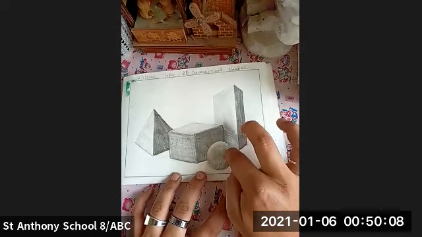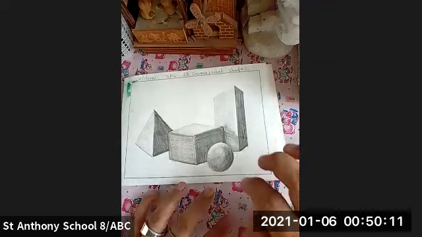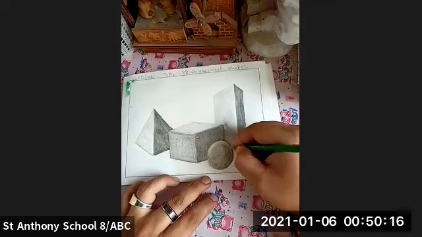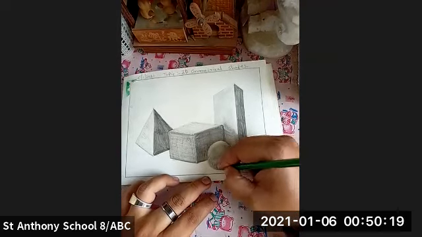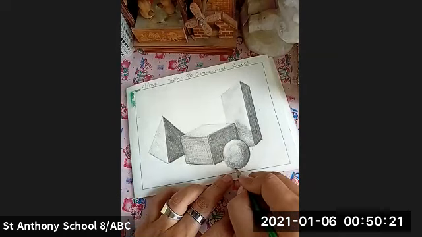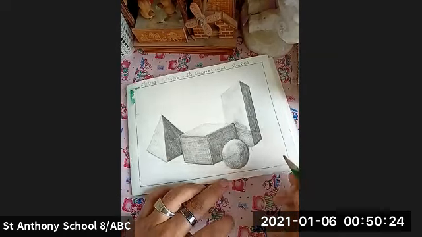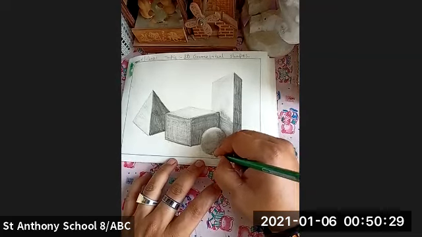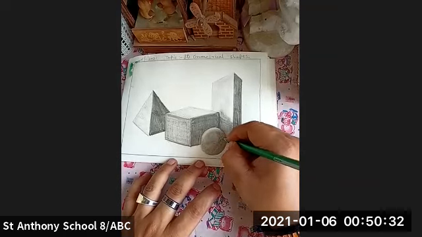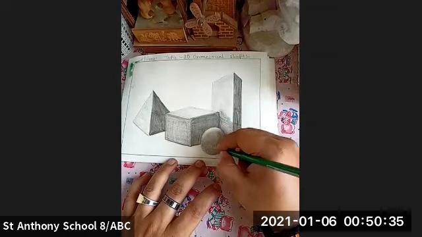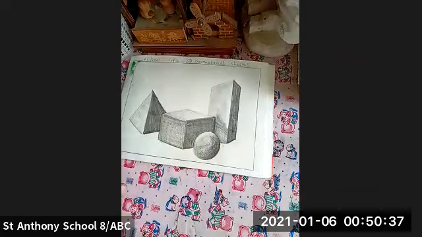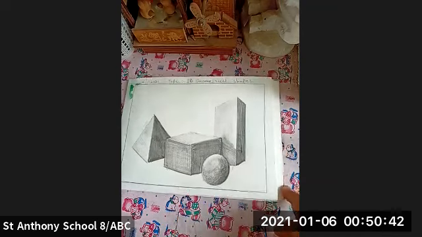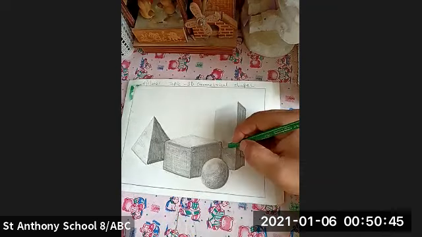Yes, so just look at this. This is how you're going to color the sphere. Yes, so just look at this. We are almost completed with this. This is the darker shade which I have done over here in this part. Yes, I hope each and everyone can see this. So this is how you are going to do it. I hope each and everyone has got the idea how to do it.